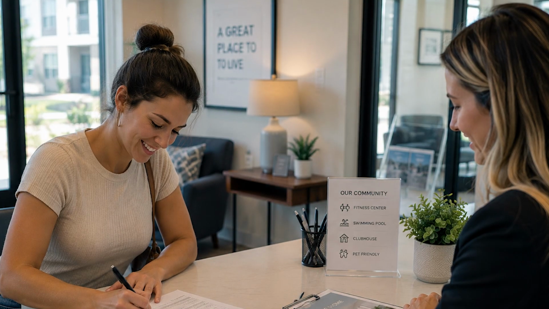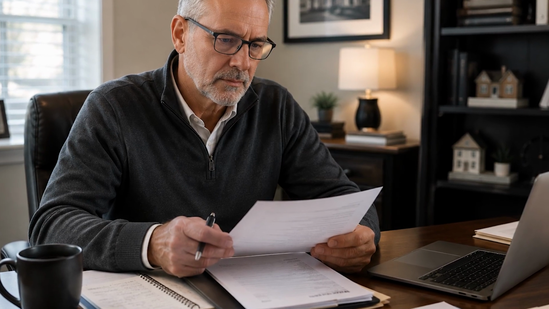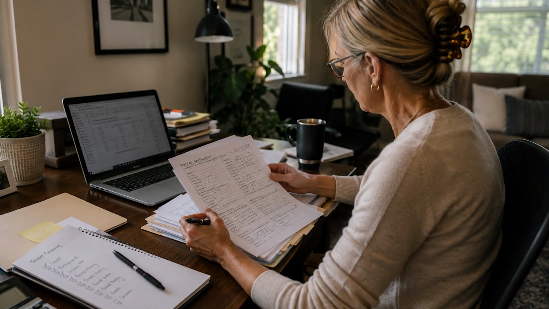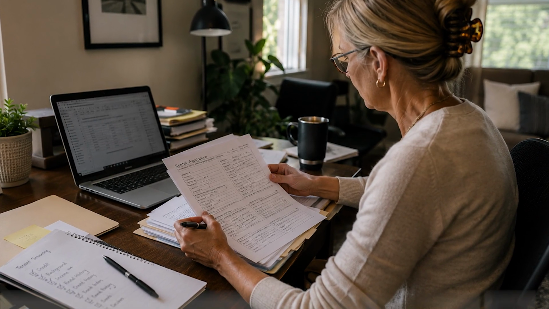Tenant screening is one of the most important parts of managing rental property. Many experienced landlords understand that avoiding problems often starts long before a tenant ever moves in. A careful screening process may help landlords make more informed decisions, stay organized, and reduce unnecessary risk.